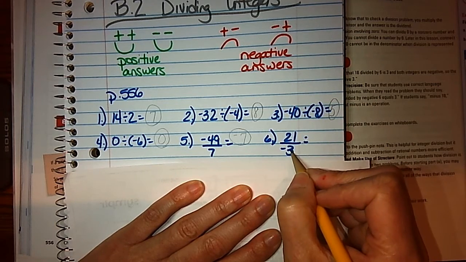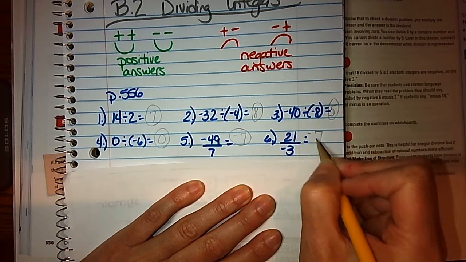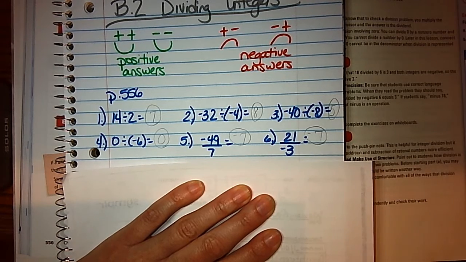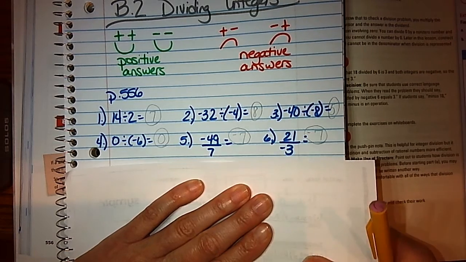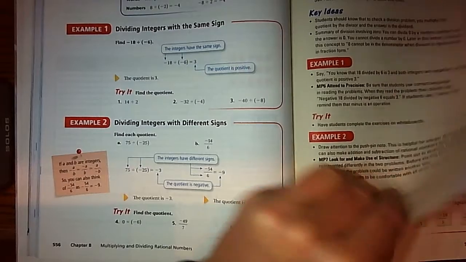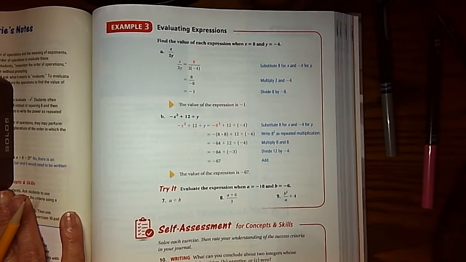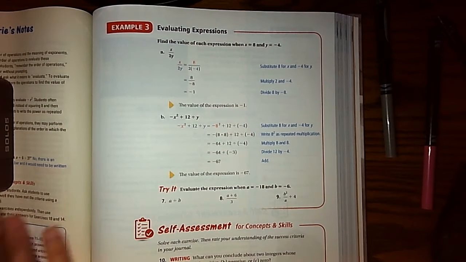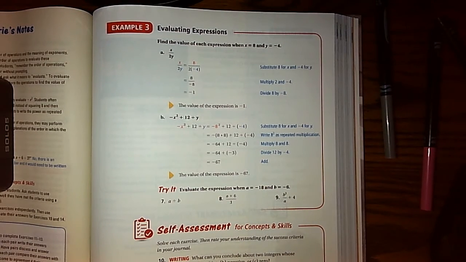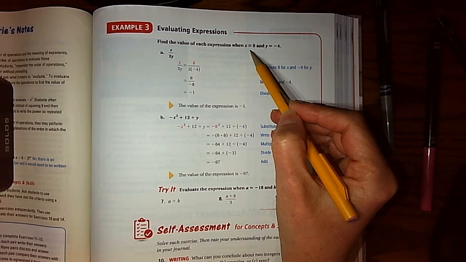21 divided by 3 is 7. Different signs, it's going to be a negative answer. And that's it. So really easy way to end the year. Now we're going to get into evaluating expressions. So not so like order of operations, but then having some algebra in there as well. So here you have a problem and they're telling you what to substitute.